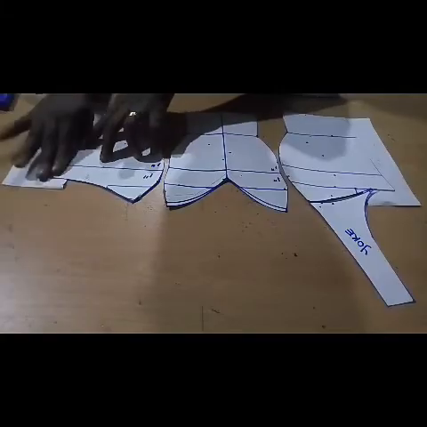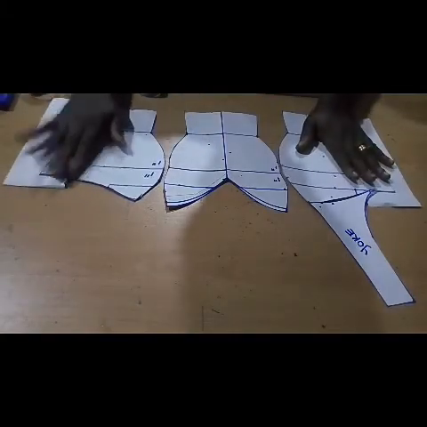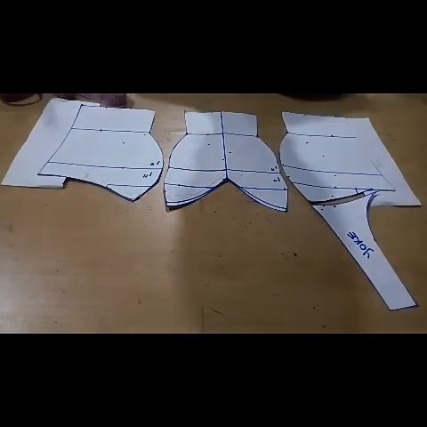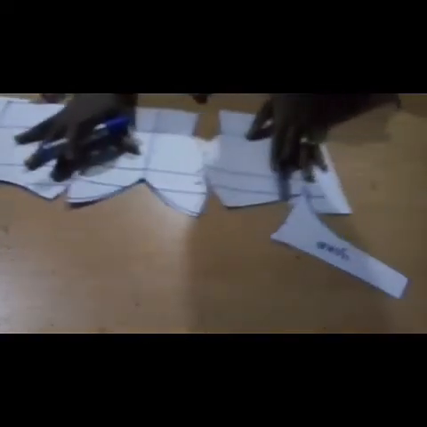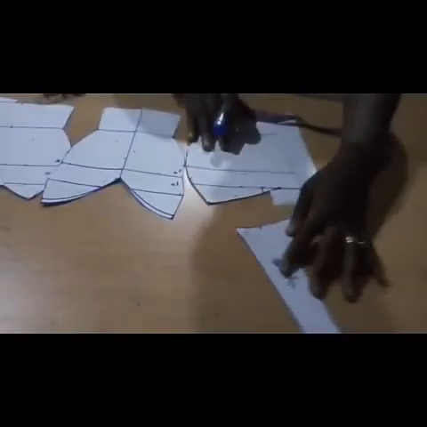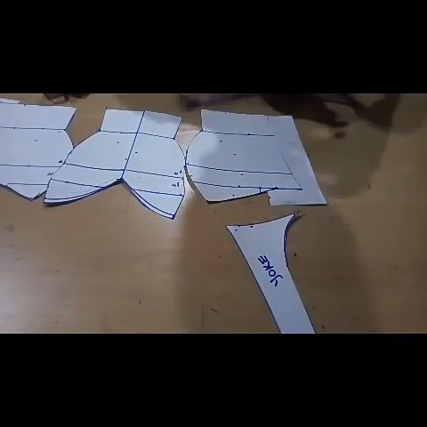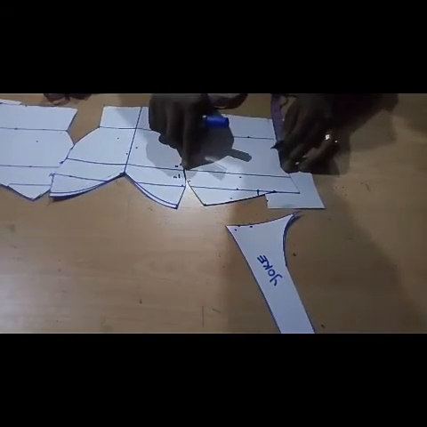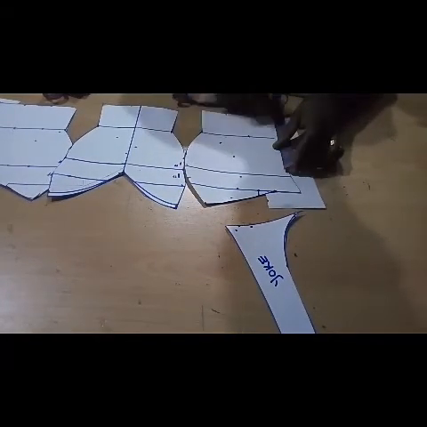Although I've cut out the darts, it doesn't affect anything, people. So I have just added my paper. Why did I add this paper? Because I want to close up my bust dart. So quickly, I'm going to take 1.5. Let me shift my paper a little bit for you to see. This is the yoke, remember? So I'll be placing my tape on the bust point. Remember, this is the bust point, and this is under bust.